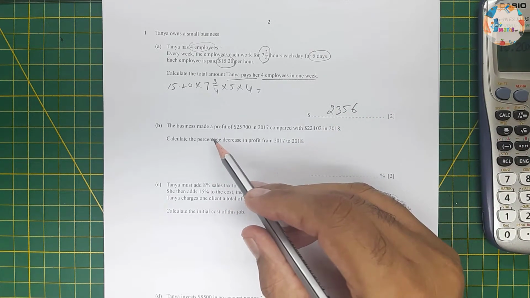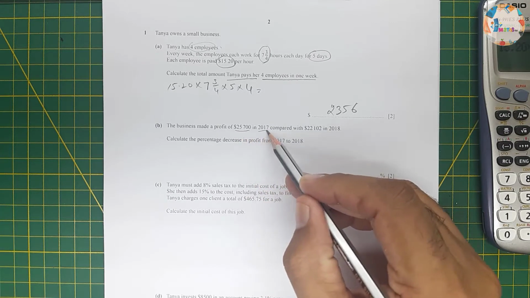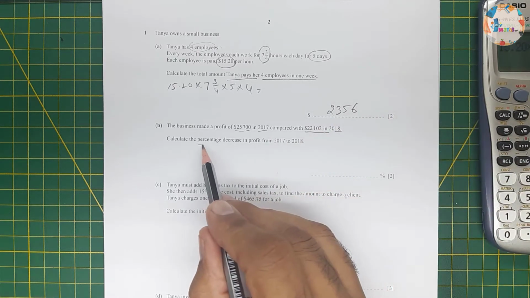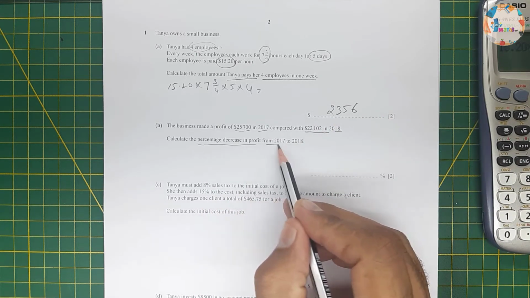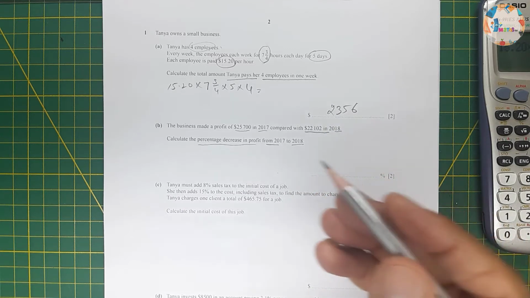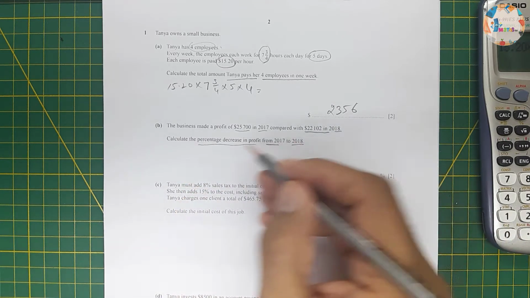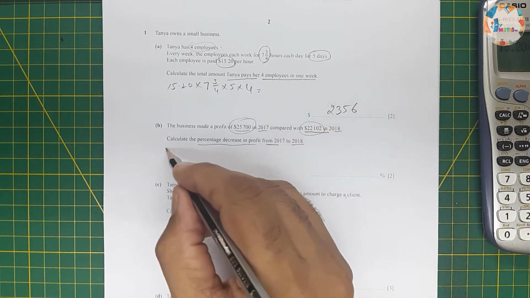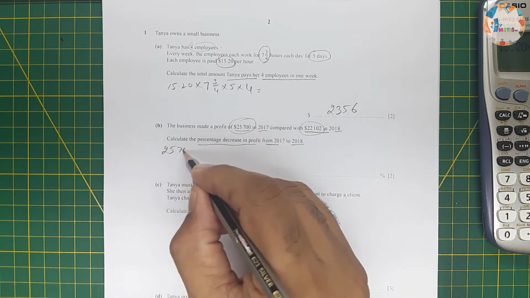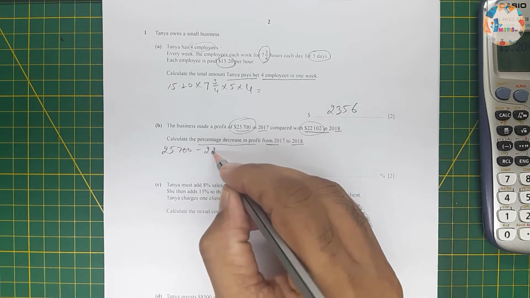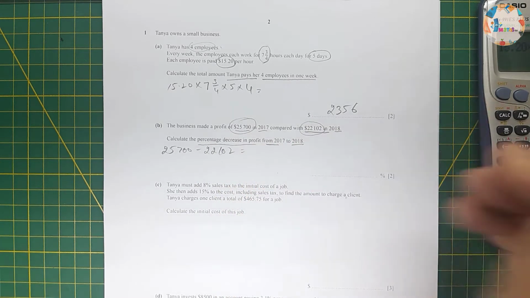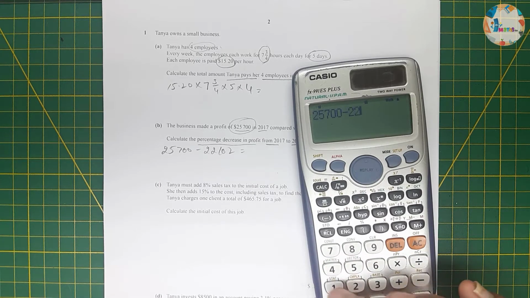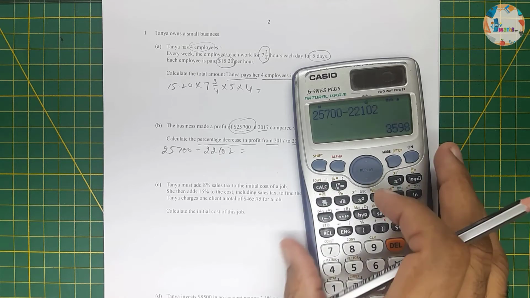The business made a profit of this much in 2017 compared to this much in 2018. Calculate the percentage decrease in profit from 2017 to 2018. So if we calculate the difference between these two amounts, which is 25,700 minus 22,102, this will be equal to 3598.